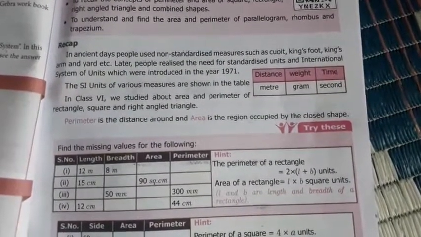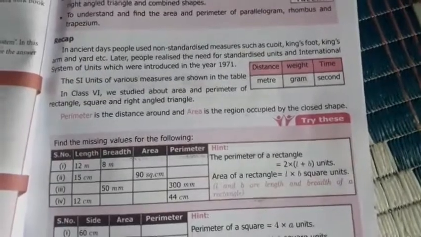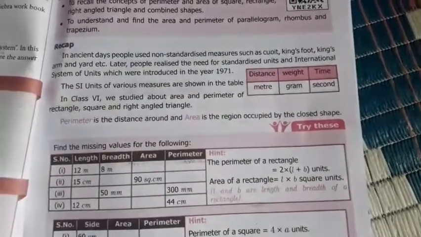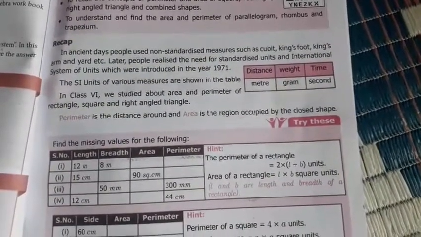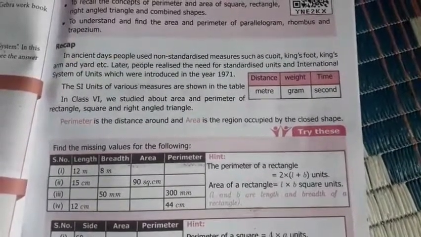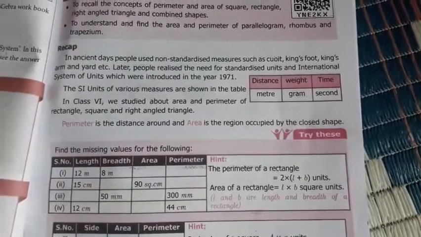Later people realized the need for standardized units, and the International System of Units was introduced in the year 1971.